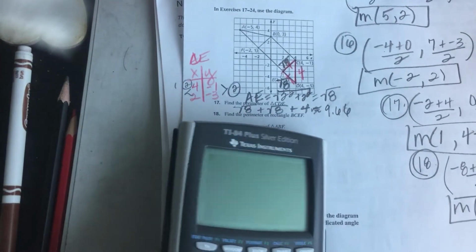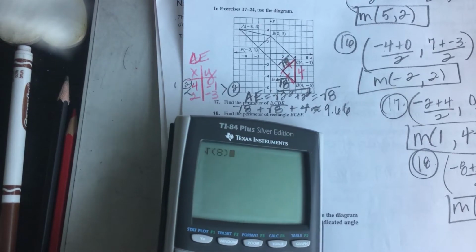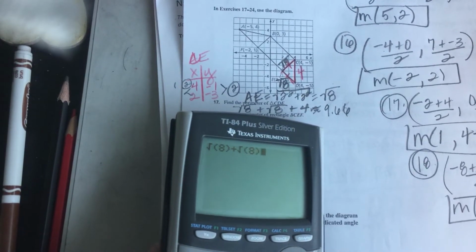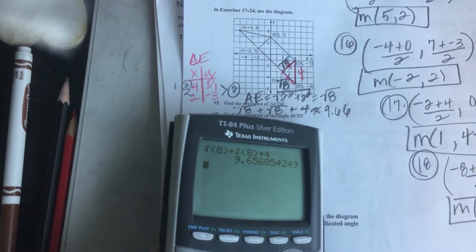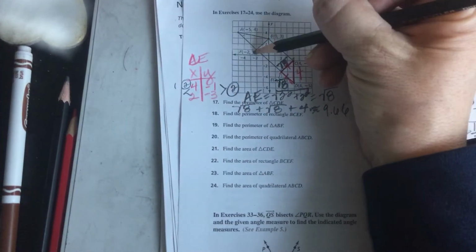The thing that you need to make sure you do in your calculator is, when you go square root of 8, close the parentheses. Take a look at this one, Matthew, the difference. It's probably why yours was funky. Okay, well, there you go. Now you know.